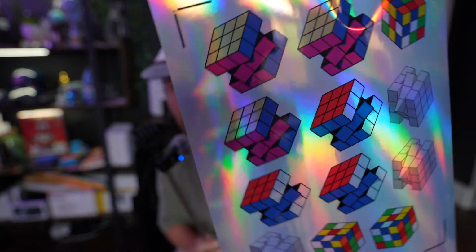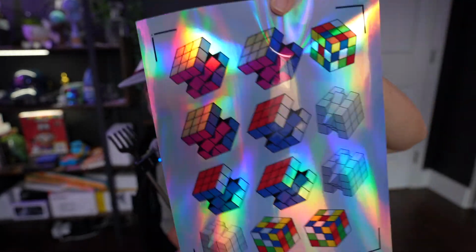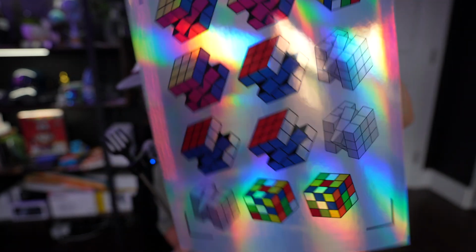Check out this print. This turned out so awesome. Look how reflective that is, and all the parts where the white was. It's just that straight metallic material. I think these are gonna turn out to be super cool stickers.